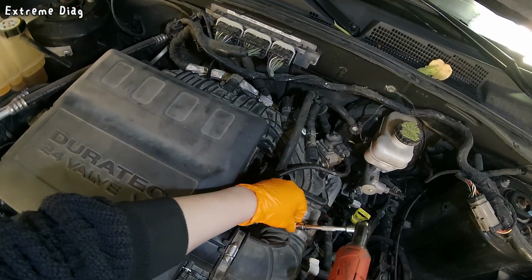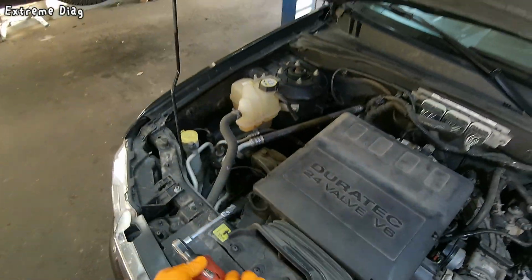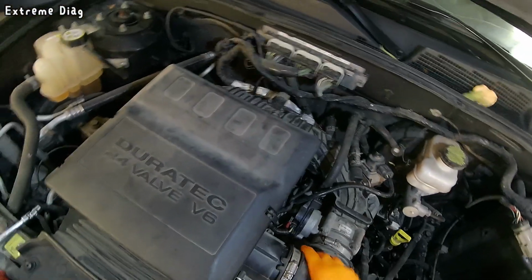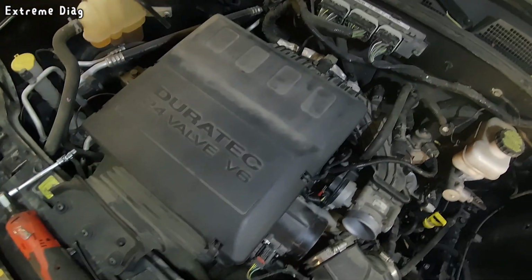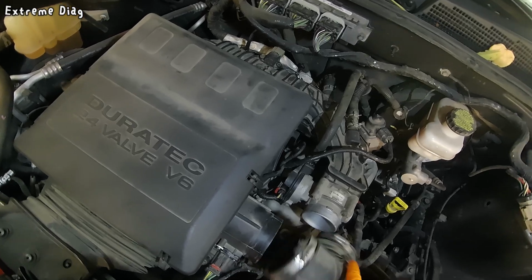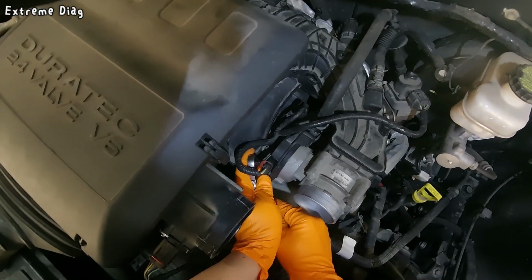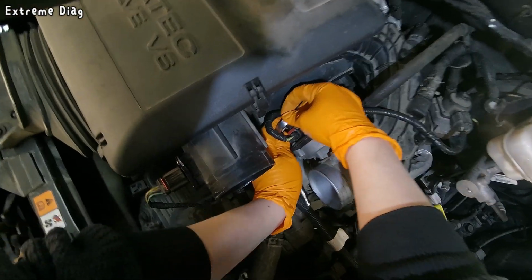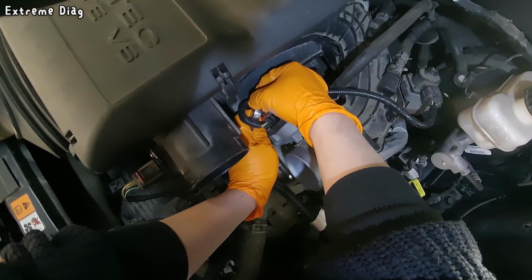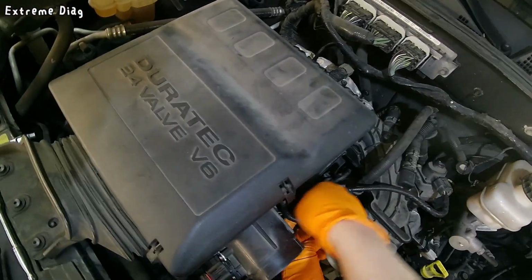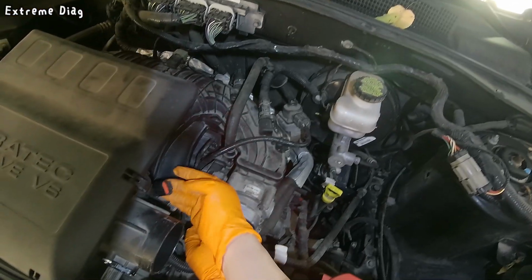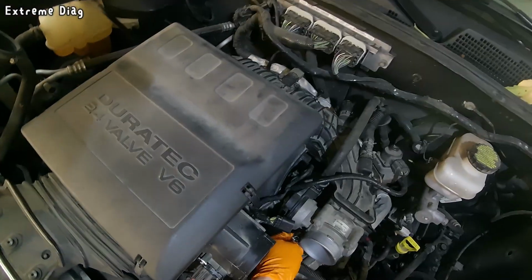First, disconnect the hose connecting the air filter and throttle body. Then, disconnect the throttle body connector. Next, remove the 4 bolts securing the throttle body.